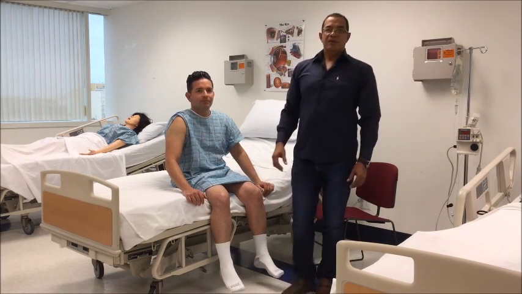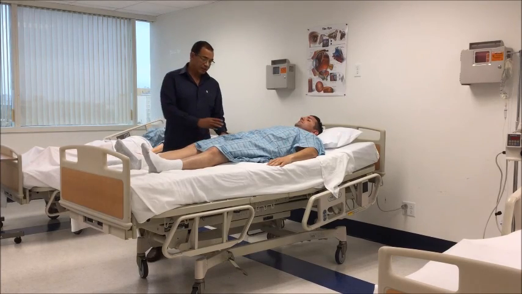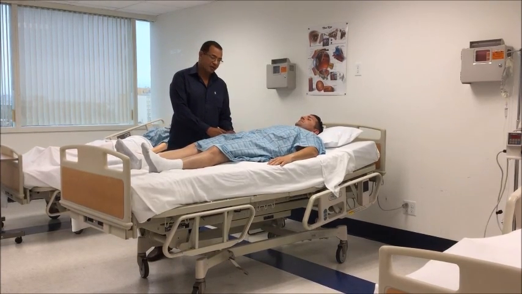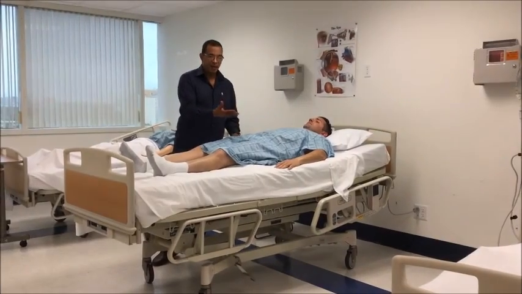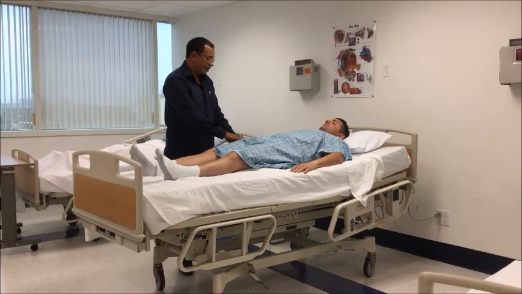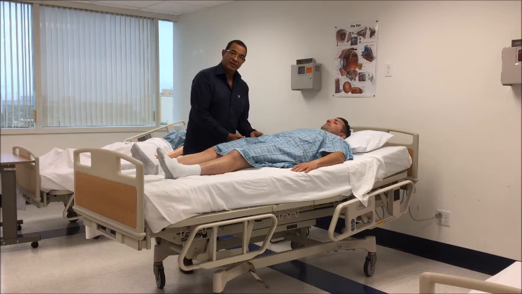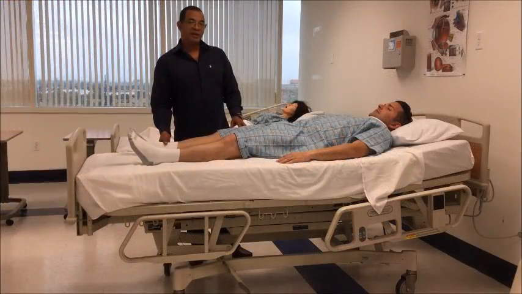Now we can proceed to the exam of both hips. For the hip exam, you always need to start with inspection of the patient, symmetrically or bilaterally. Then we can proceed to palpation of the structures of the hip, looking for the same things I said before: anomalies, masses, deformities, and something else. We can proceed to examine the range of motion of the hip.